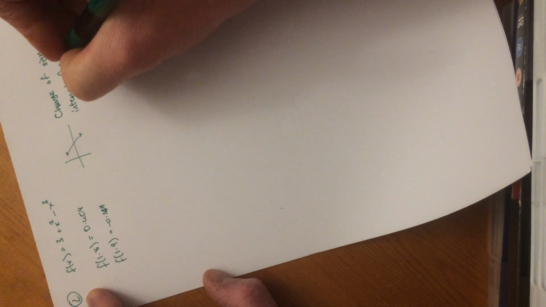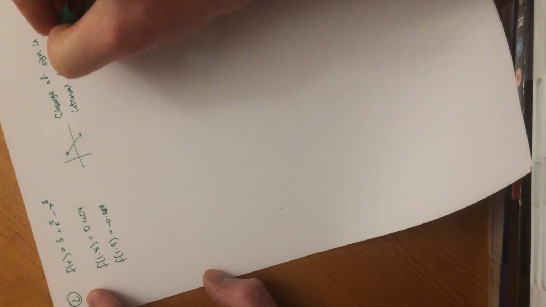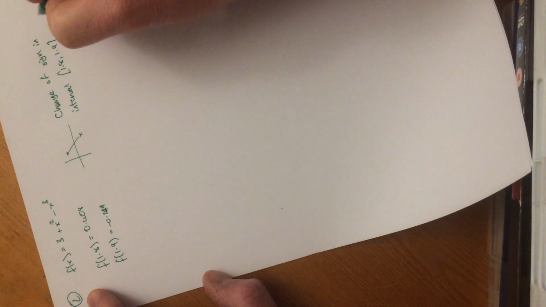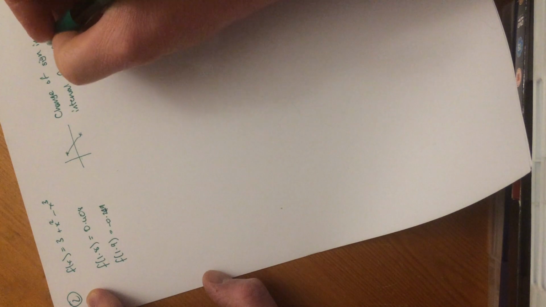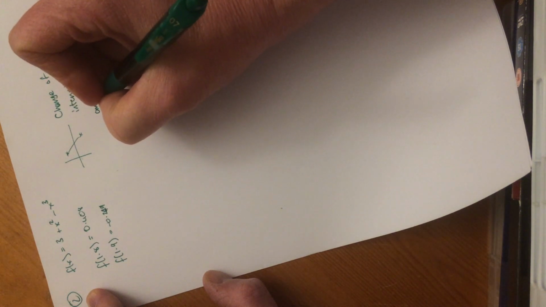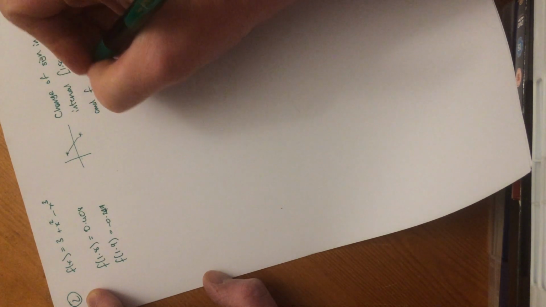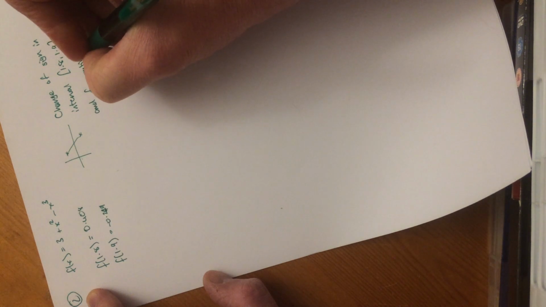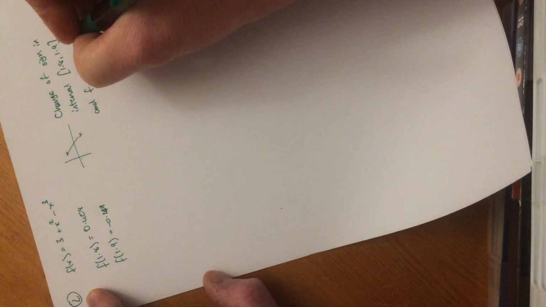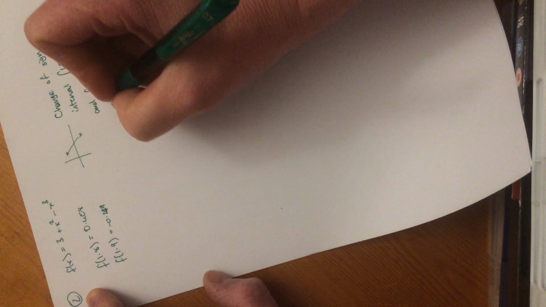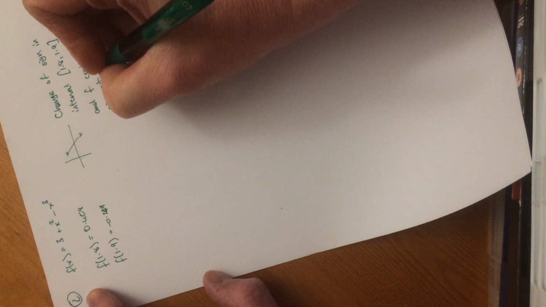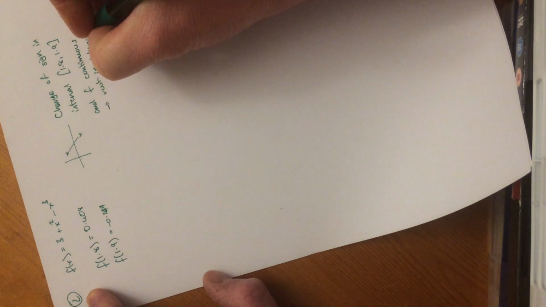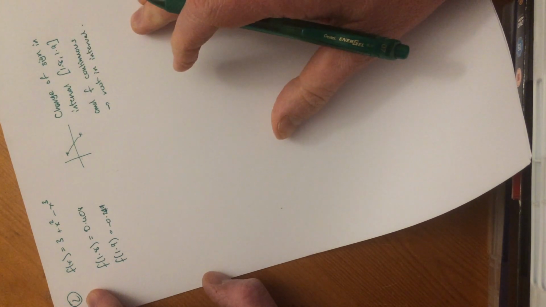It doesn't say it in the book, but these square brackets mean less than or equal to. So, change of sign in the interval 1.8 to 1.9, and it doesn't say this in the book either, but you should jolly well write it: and f is continuous, I'll talk about that in a bit, implies that the root is in the interval. Okay, and that's the end of it.